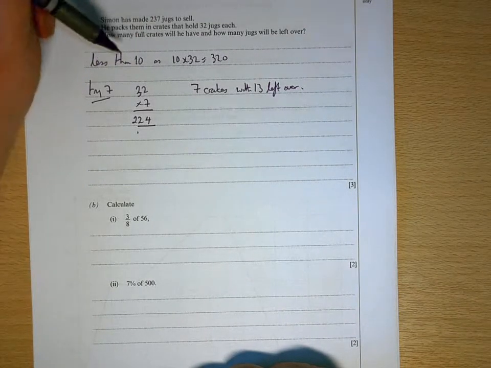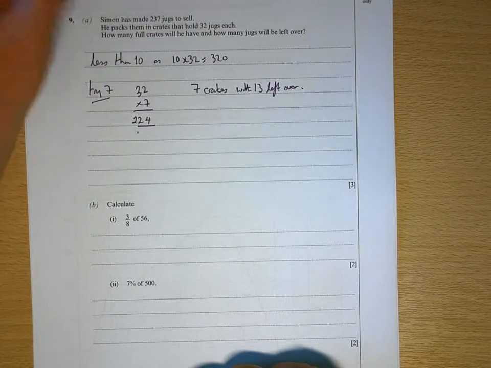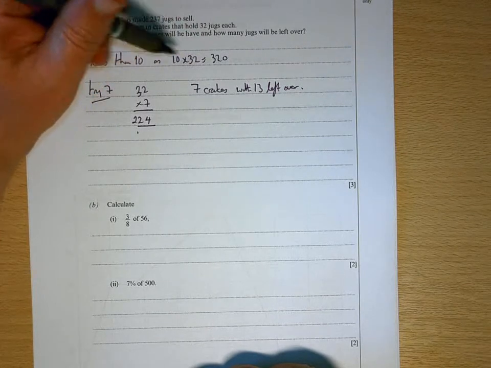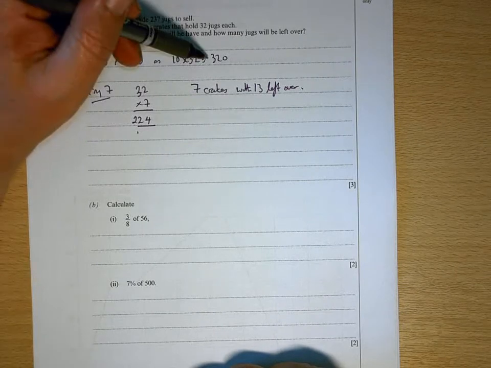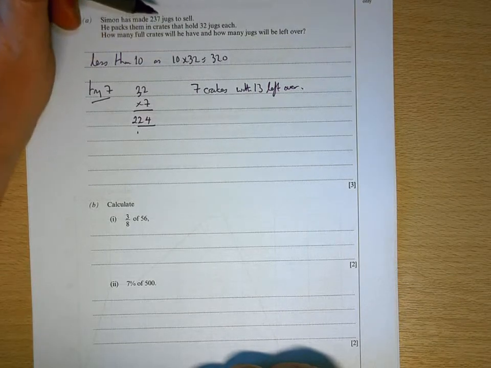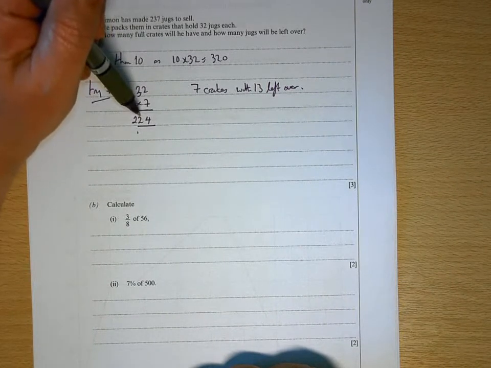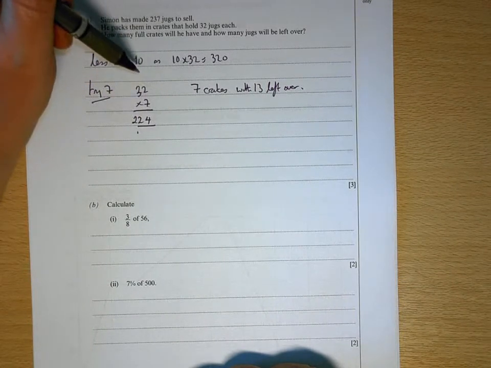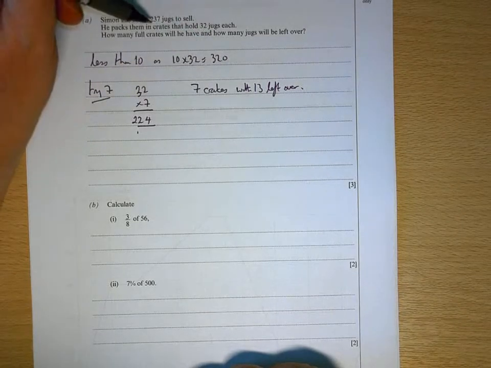So I knew they were going to be less than 10 because 10 lots of 32 would be 320. You just add a 0. So it's fewer than 10. It's going to be more than 5 because half of that is 160. So I tried 7. 32 lots of 7 was 224, which was the right choice to make because that just leaves 13 left over that won't fit.